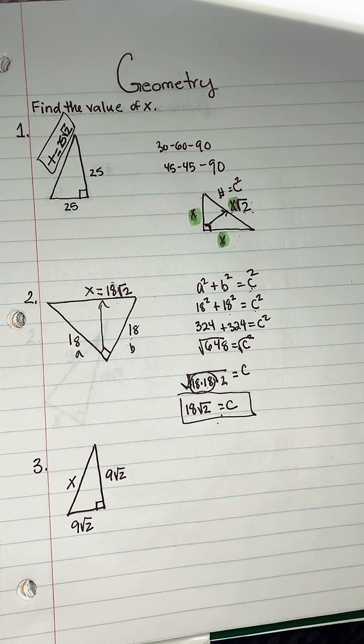Oh, somebody said, I'm in Illinois doing sine and cosine. Yes. So you guys with the circles are a little bit ahead of us. 18, 18. Good, you guys. Oh, 9 square root 4.